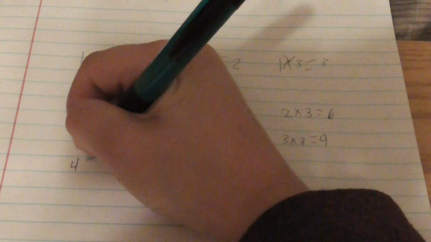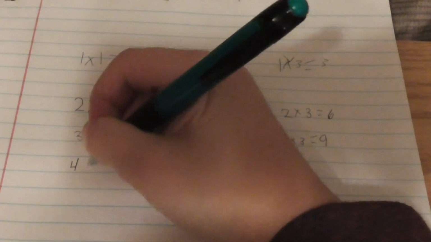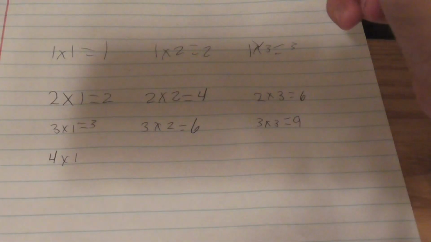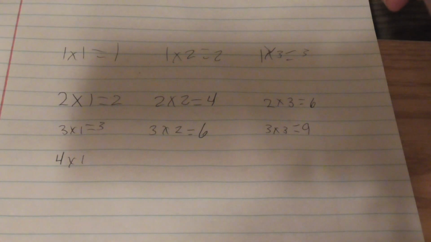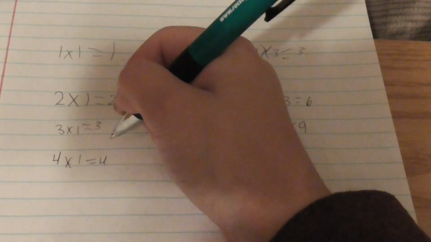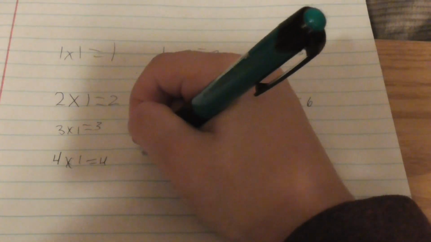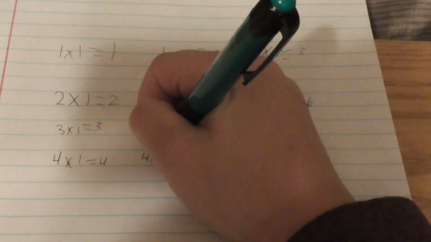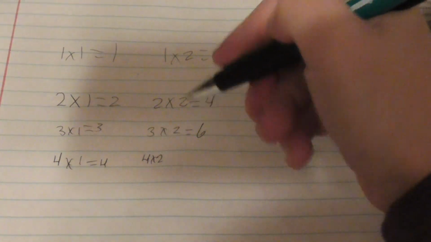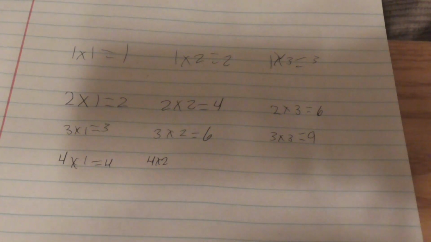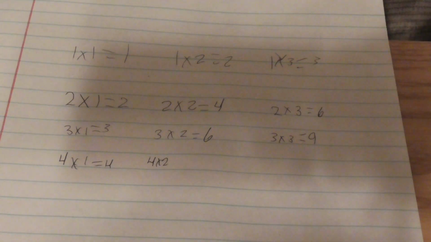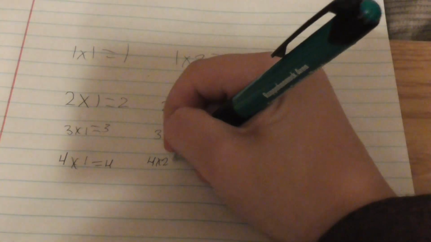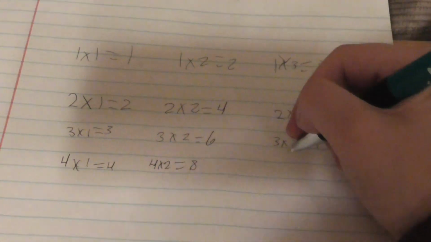Now, the final one we're going to do is number 4. 4 times 1. I'm going to give you a minute to solve this one. It's easy, you would know if you were following along with the video. 4 times 1 equals 4. Now, 4 times 2, you can easily do 4 plus 4. That equals pretty much 8. So 4 times 2 equals 8.